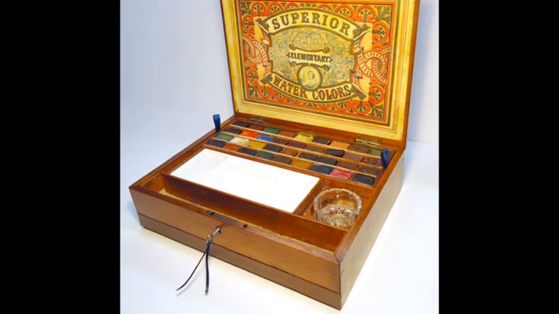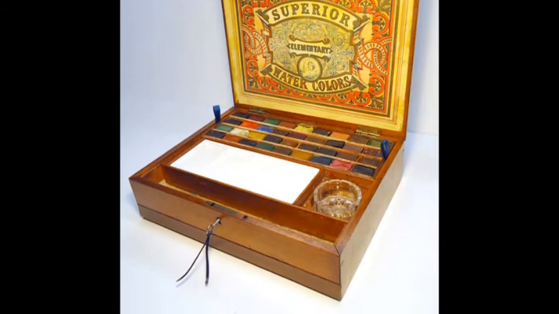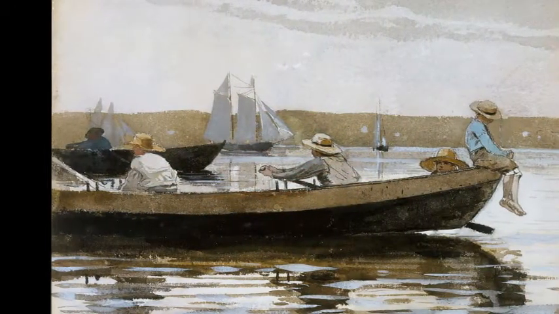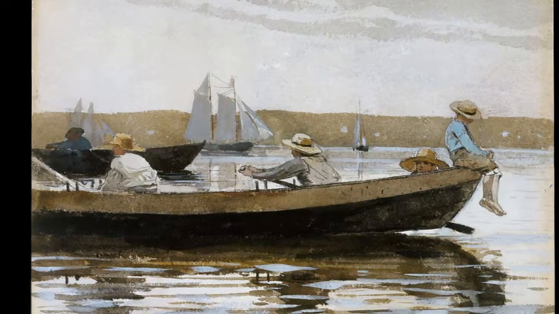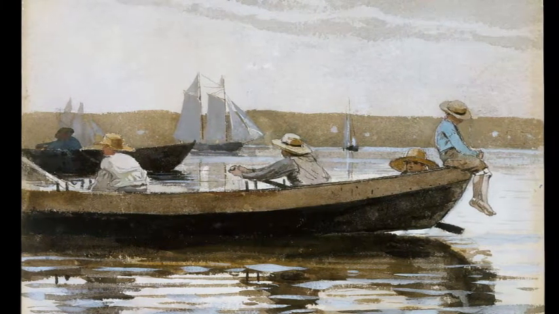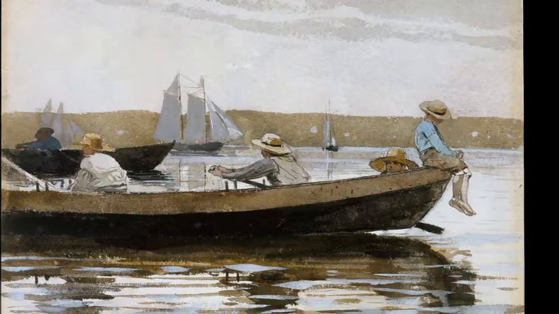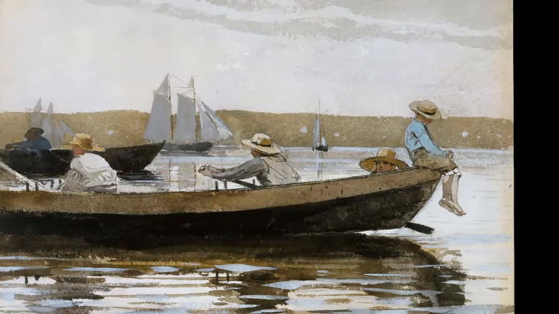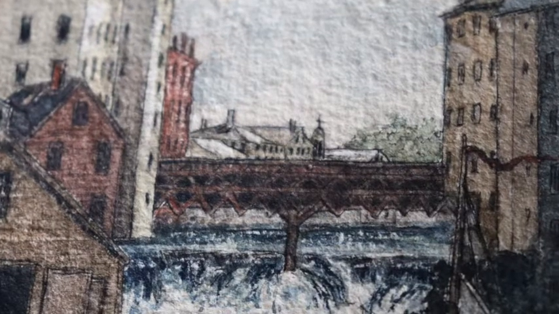As for pigment, chemical and dye makers in England developed brighter and more permanent colors for textiles during the Industrial Revolution. These formulas carried over into the fine arts, creating more intense color for a water-based medium. Watercolor painting gained popularity in the United States during the 19th century. Famous American watercolorists include Winslow Homer, John Singer Sargent, Reginald Marsh, and Andrew Wyeth.